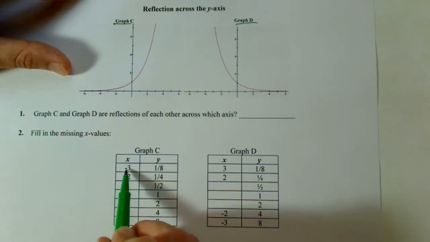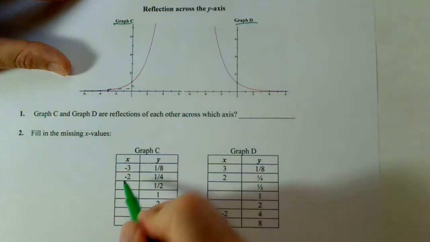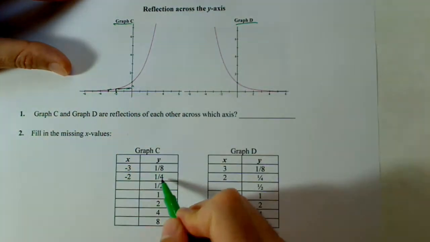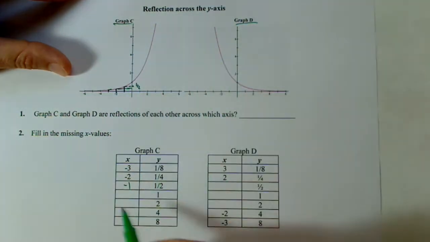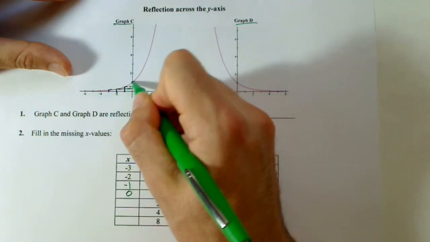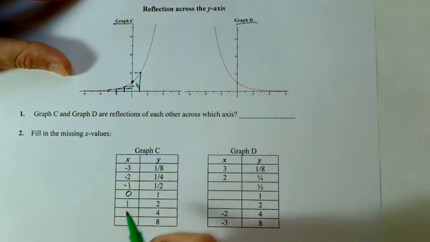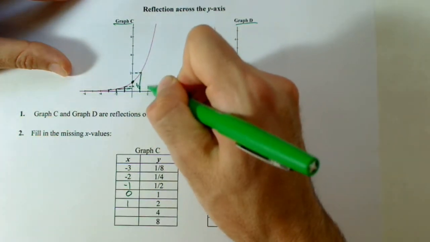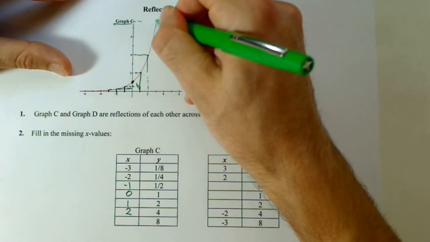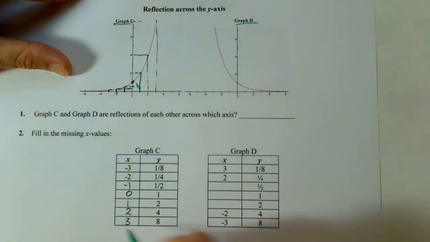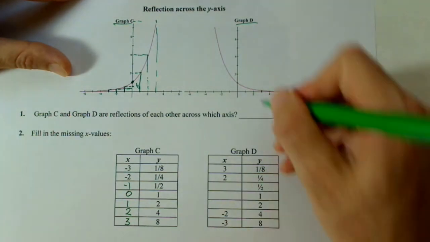If we have points, -3 here on the C graph equals 1/8, -2 corresponds to 1/4, -1 corresponds to 1/2, 0 corresponds to 1, it's our center actually, and 1 corresponds to a value of 2, x equals 2 corresponds to a value of 4, and 3 should be somewhere here, corresponds to 8.